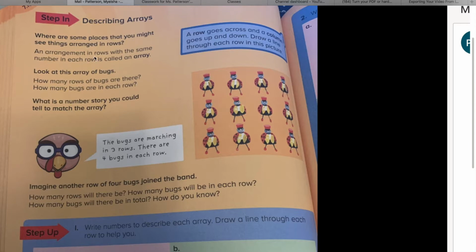So an arrangement in rows with the same number in each row is called an array. And the most important part right there is with the same number. That means it has to be equal in every row. And if it's the same number in every row, then it's called an array.